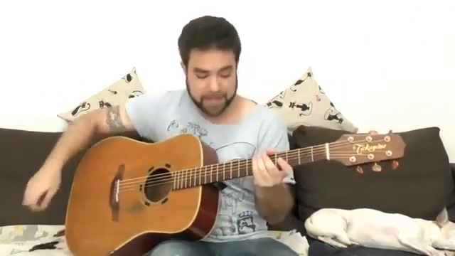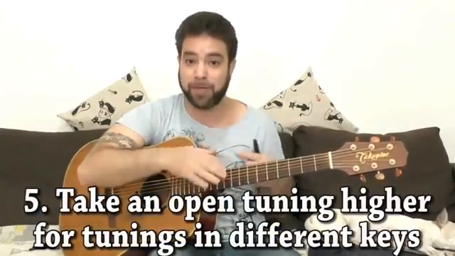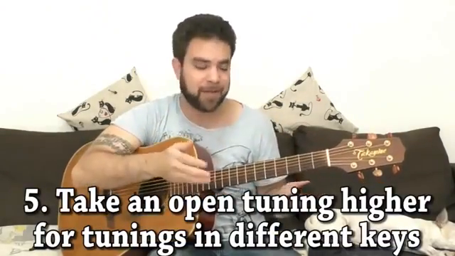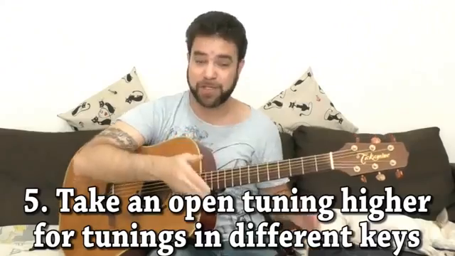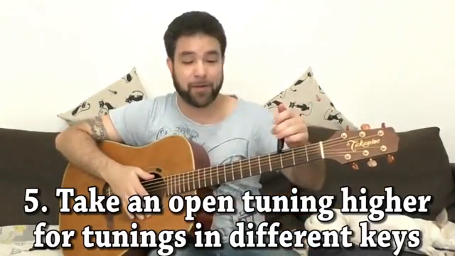You can also detune the guitar and take a different tuning, for example, an open D or G tuning, and use a capo to turn it into an open E tuning or F tuning. For example, if you have an open G tuning and you put a capo on the 3rd fret, you have an open B flat tuning. And again, it's refreshing something that you already know.